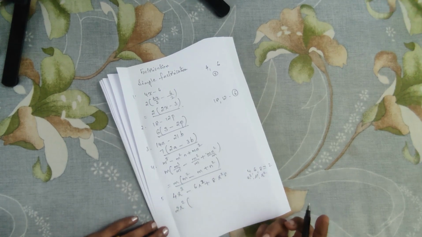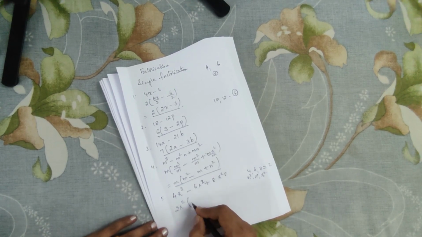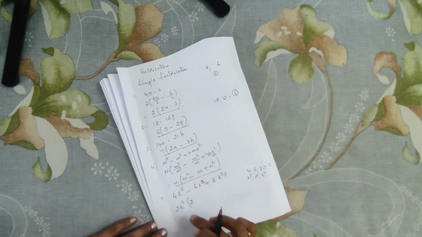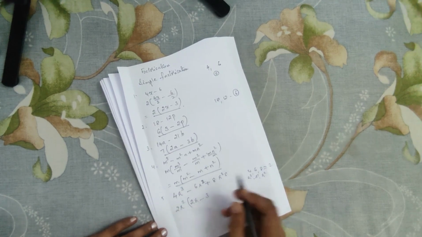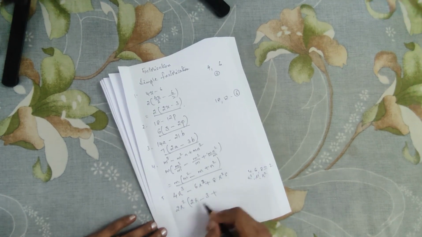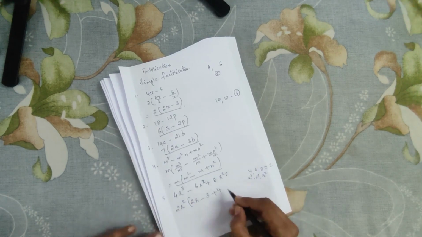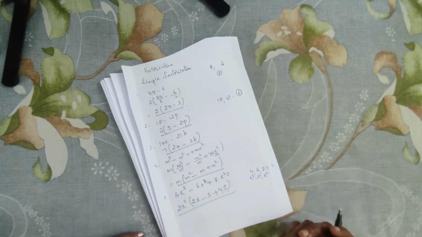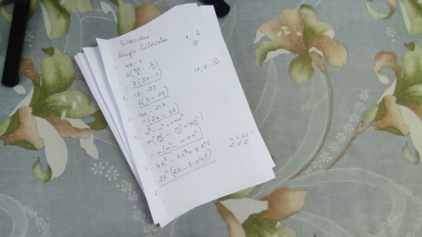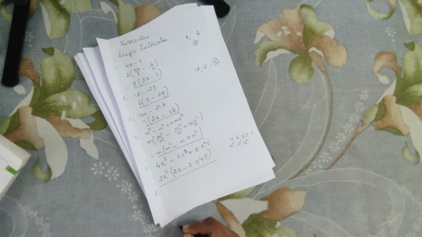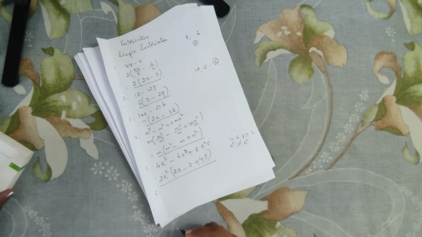We have to divide inside the term: 4r cube by 2r square. 4 divided by 2 is 2, r cube divided by r square is r. 6 divided by 2 is 3, r square cancelled. 8 divided by 2 is 4, r square cancelled, and s is there. So number and letter we can divide, and we can take the common factor outside and we can do it.